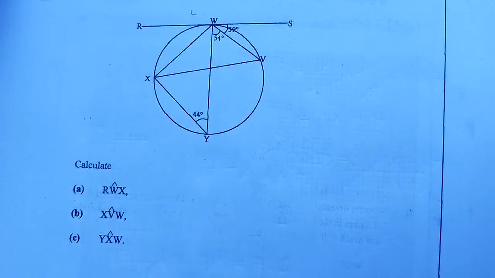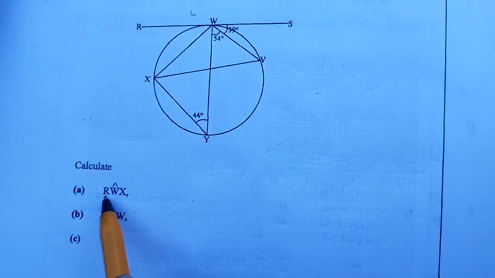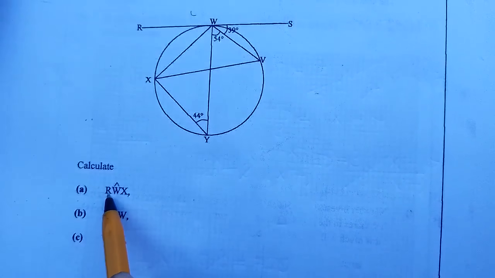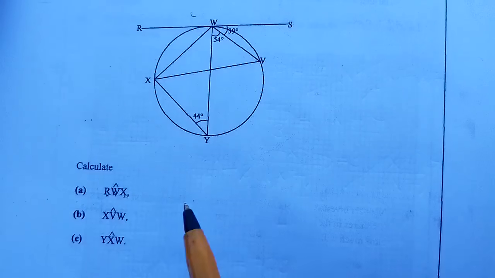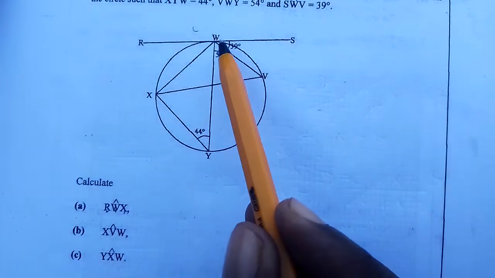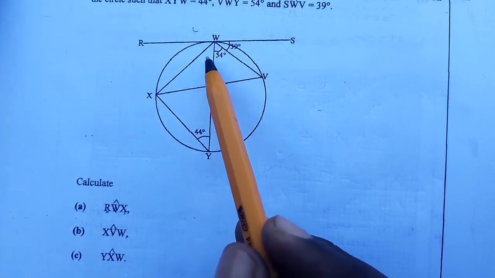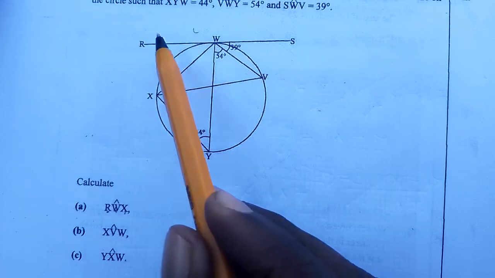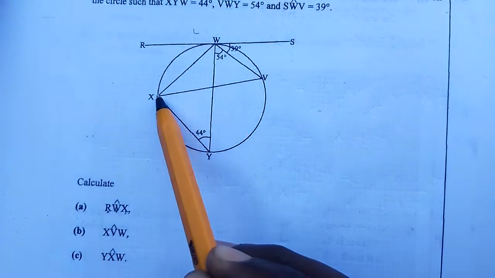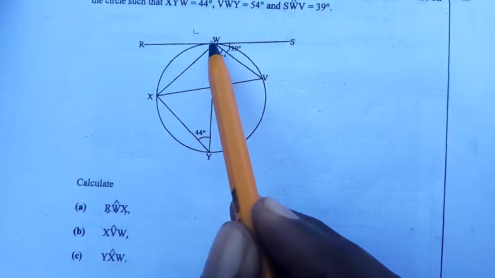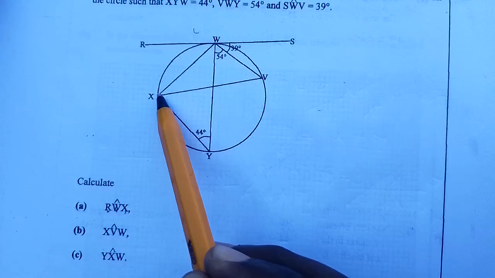So now, you are told to find the angle RWX. You go on your diagram. What are you told to find? You are told to find the R. Where is R? Here. RWX. Have you seen RWX? This is what you are told to find.